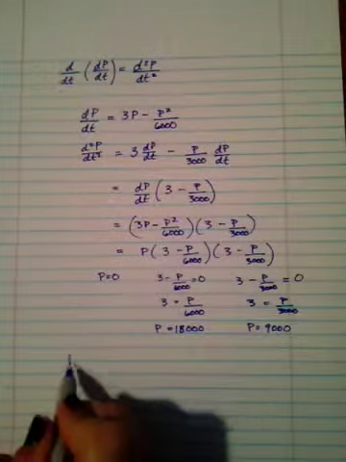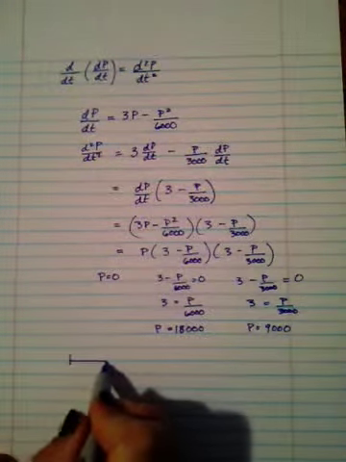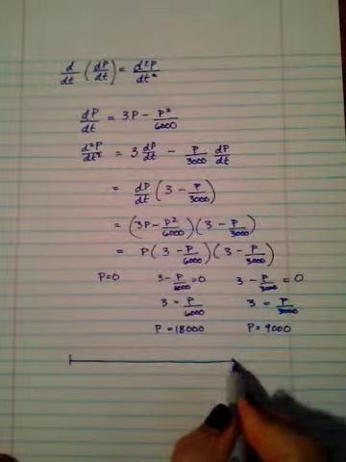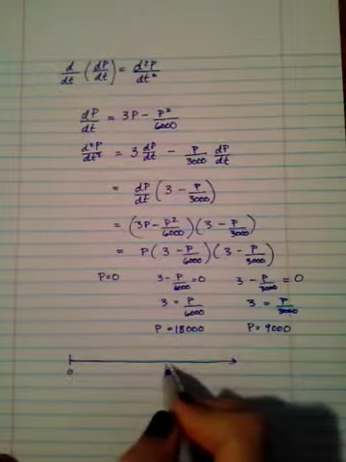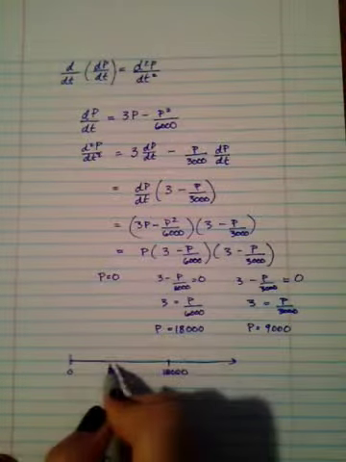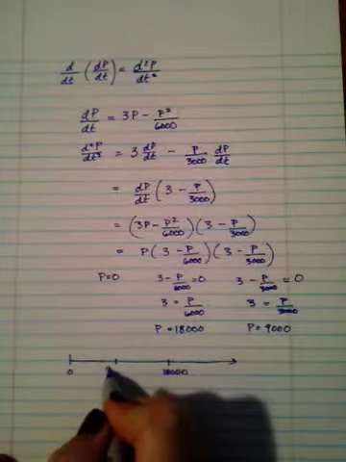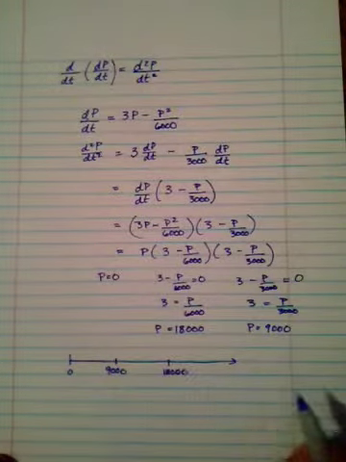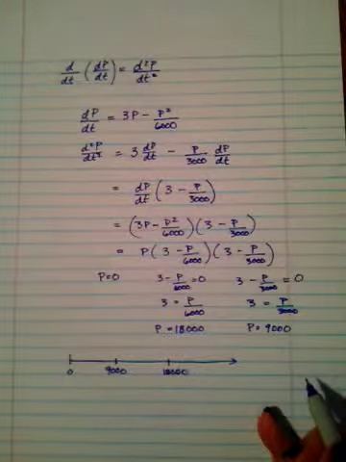So if I look on my number line and I mark my significant points, I have 0, I have my carrying capacity of 18,000, and I have halfway to my carrying capacity, 9,000. And I'm looking at the sign of my second derivative.